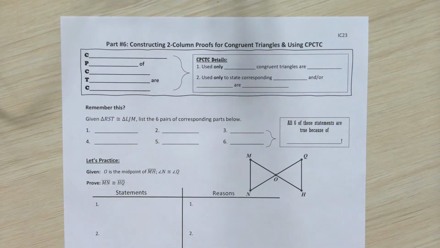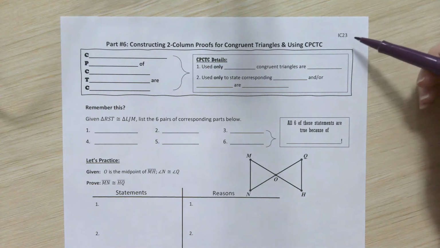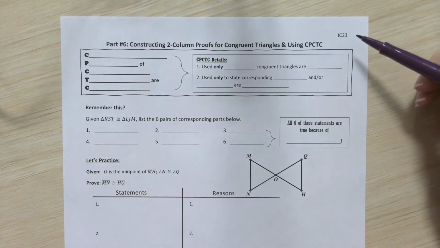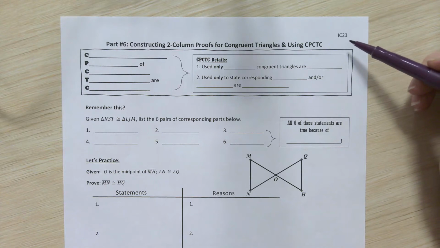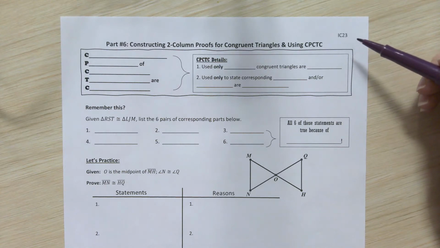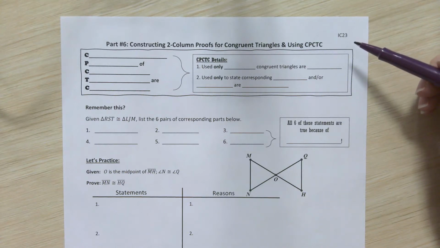We have made it to our final day of notes for Standard 5. In-class 23 is what you'll need today, and this in-class notes page will cover the last two types of proofs that you need to be prepared for when you take your Standard 5 assessment.